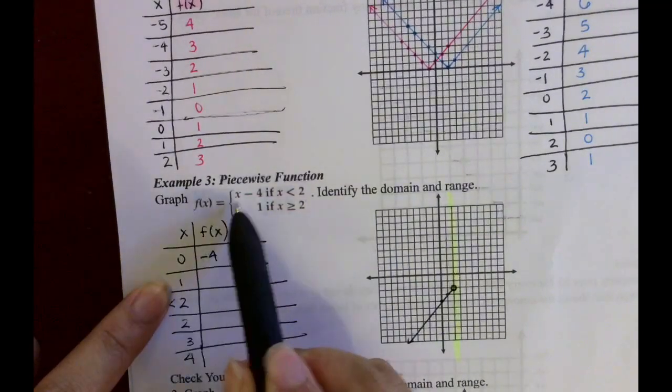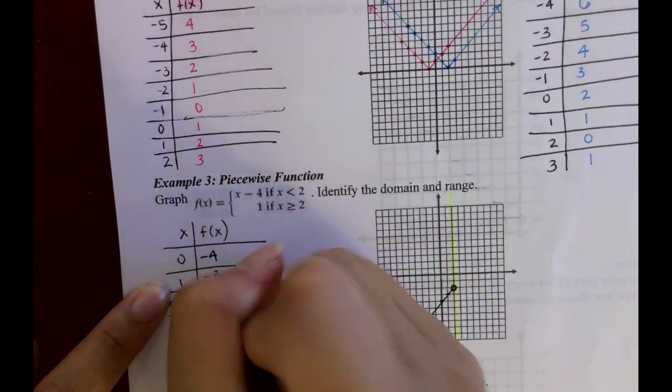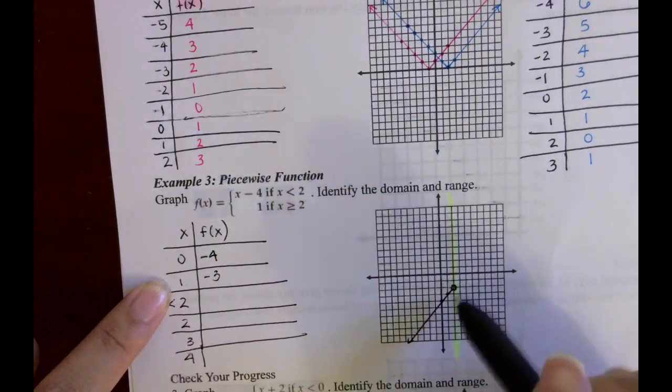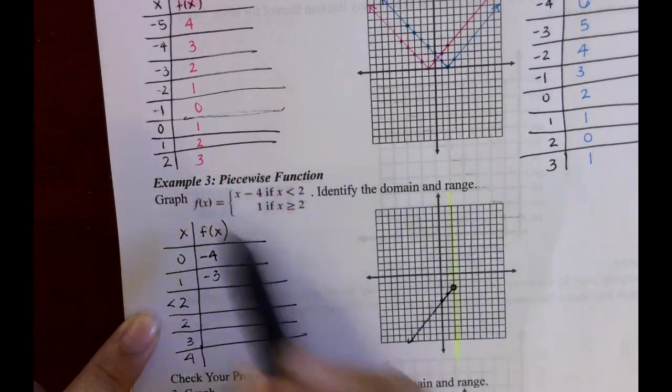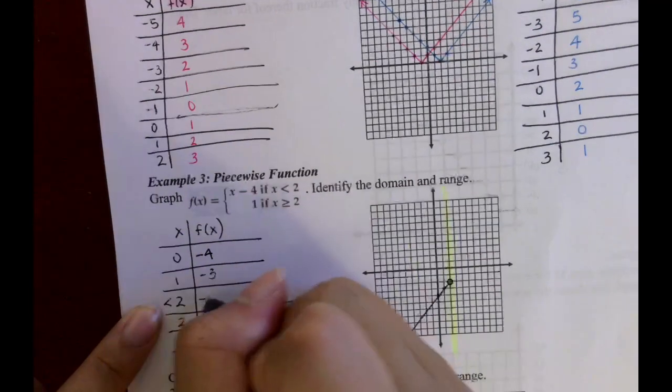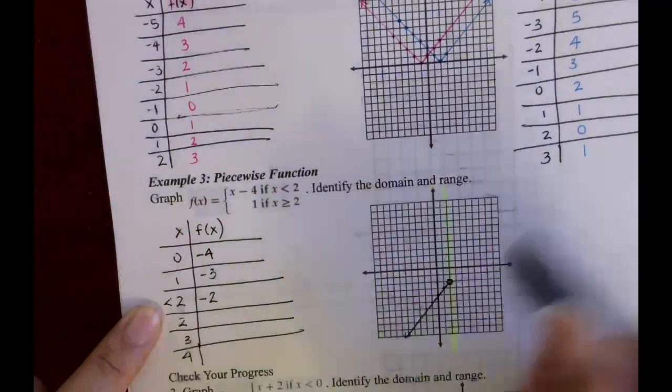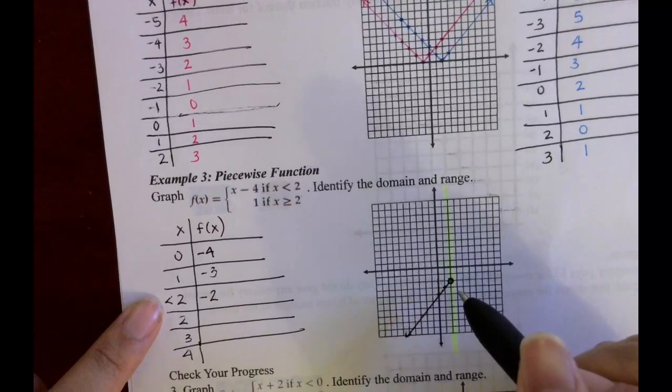I could plug in 1. 1 minus 4 is -3. And so that's why I have a point here at 1, -3. This part is the less than 2, so that way I know where it borders. So 2 minus 4 is -2. However, it's not included. That's why it's an open circle.